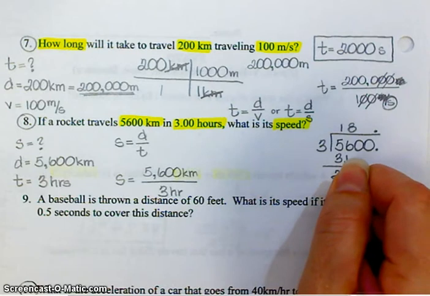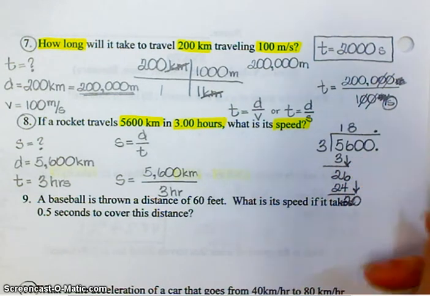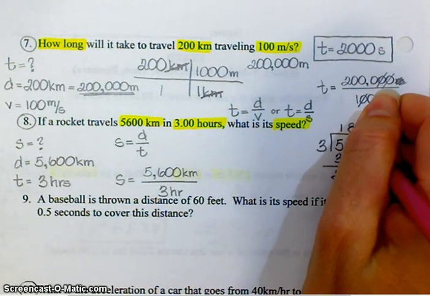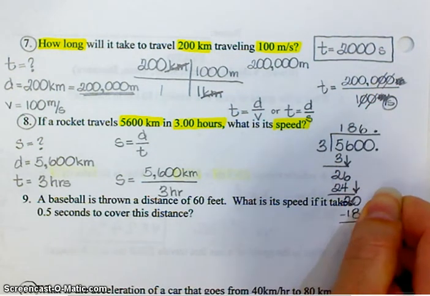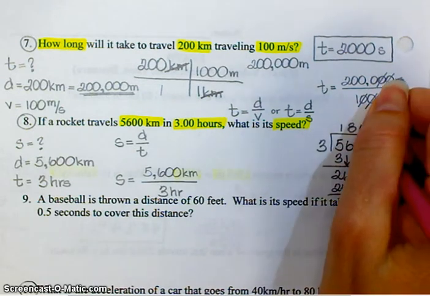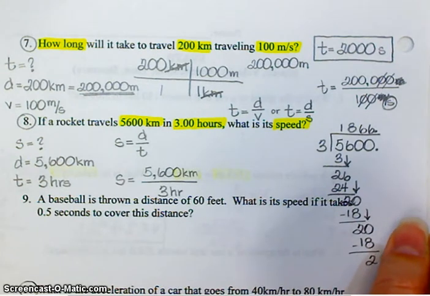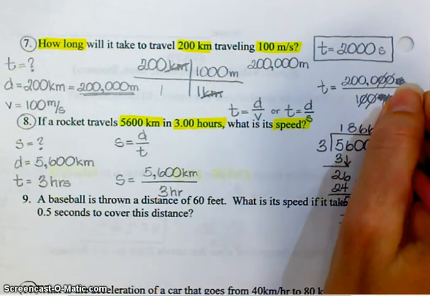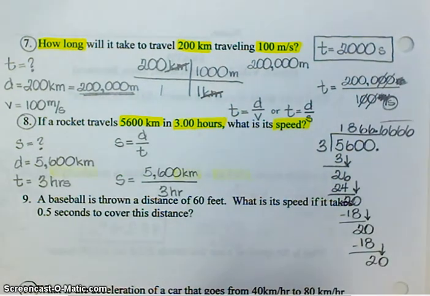8 times 3 is 24. You have 2 left over, and you bring down a 0. 3 will go into 20 6 times. 6 times 3 is 18. 20 minus 18 is 2. Bring down a 0. You've got 20 again. 6 times 3 is 18. What are we going to keep getting? 6. You're going to keep getting a 2, bringing down a 0. You're going to keep putting 6s up here forever and ever. It's never ending.